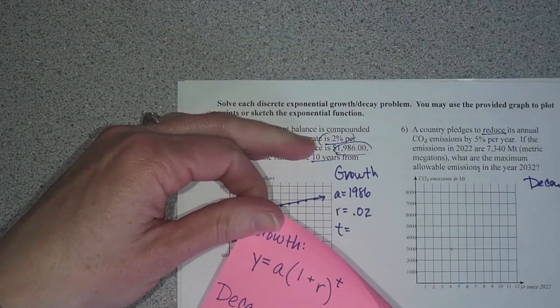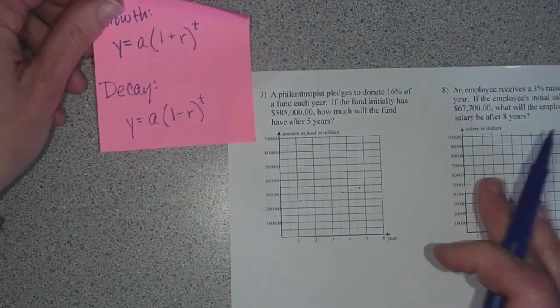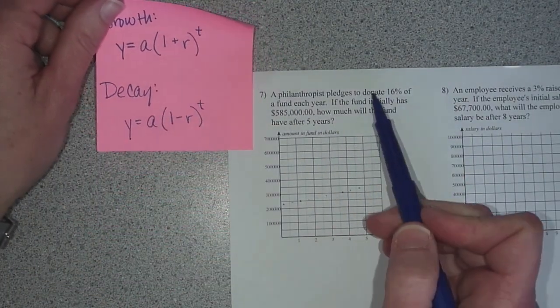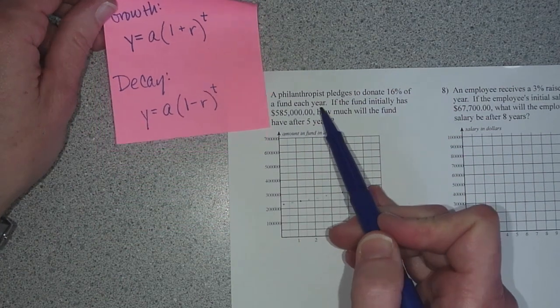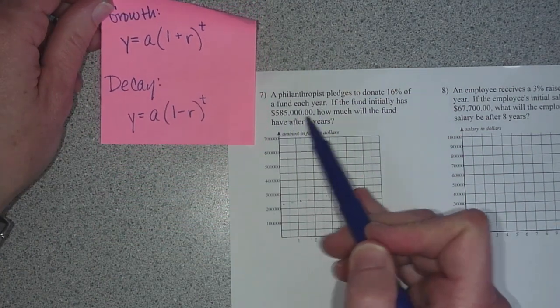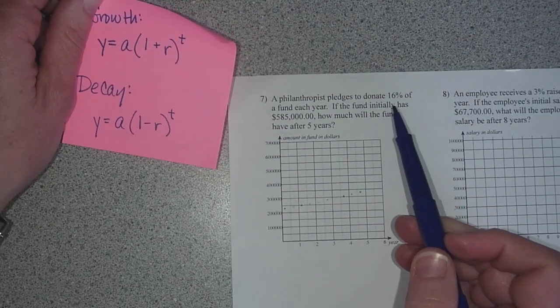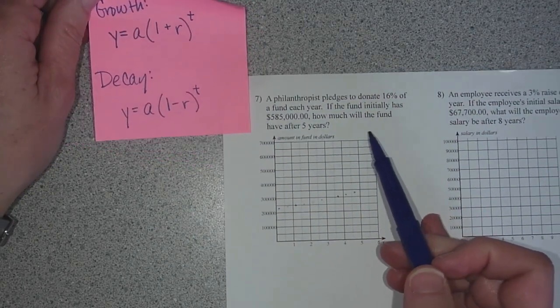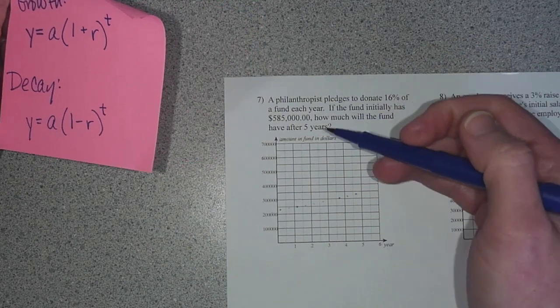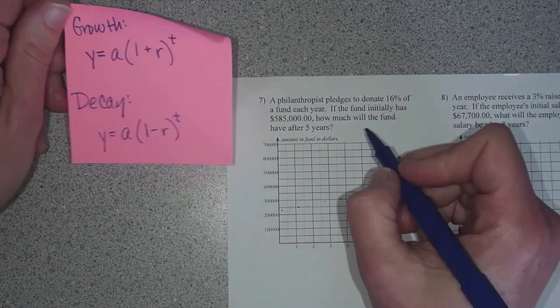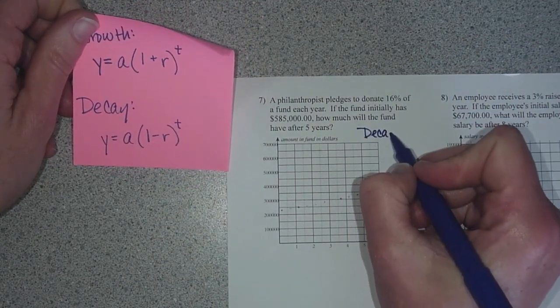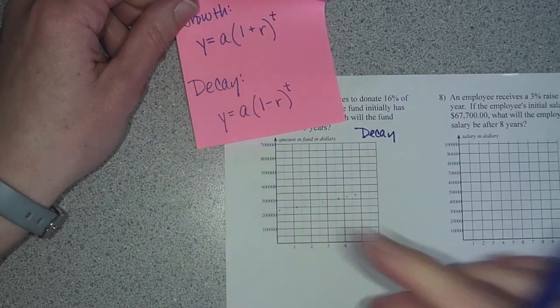And then over here on the last page, the philanthropist is pledging to donate 16% of a fund each year. If the fund initially has this much money, how much will the fund have after 5 years? So he's donating 16% of this fund that he has. So if he's donating money from it, the money's getting smaller and smaller. It's getting less and less. So that's going to be a decay. So make sure you use this formula with the minus in it.